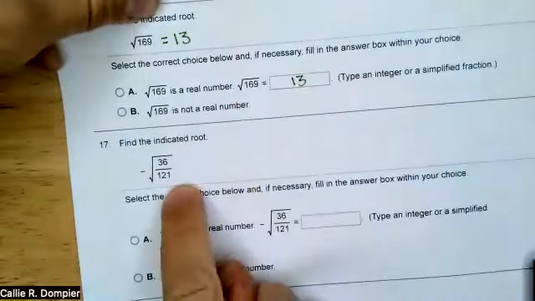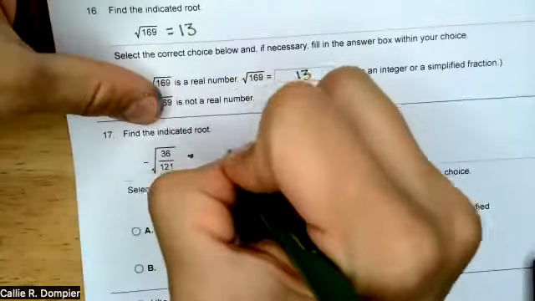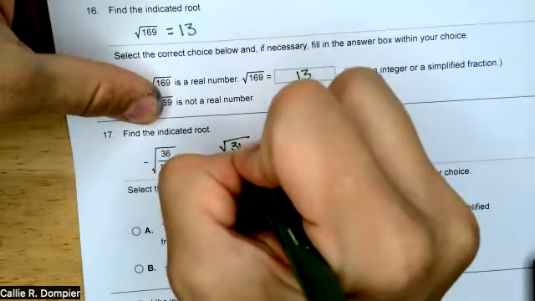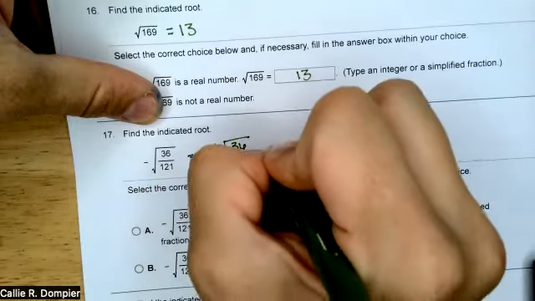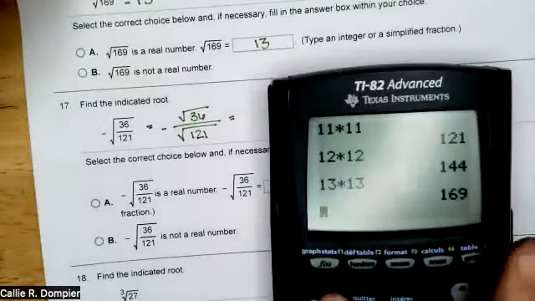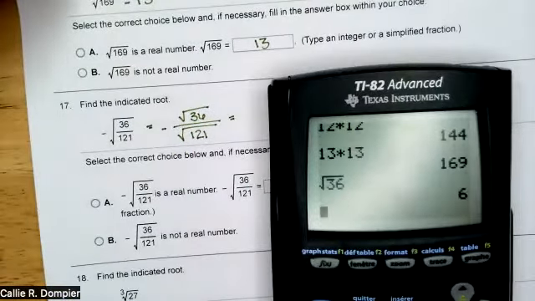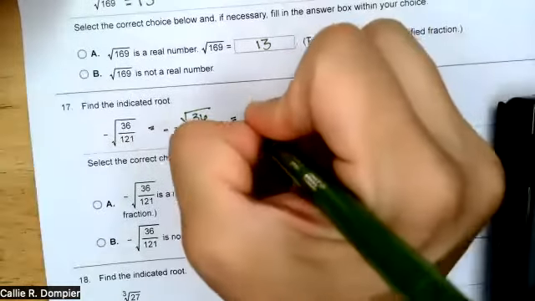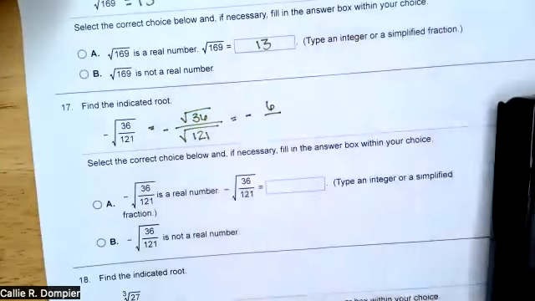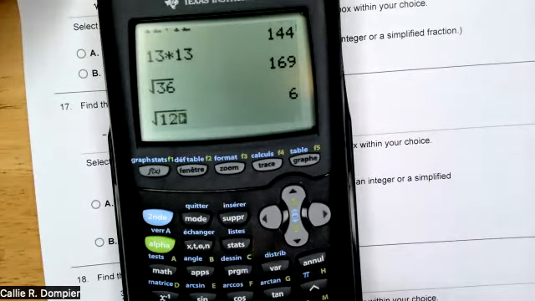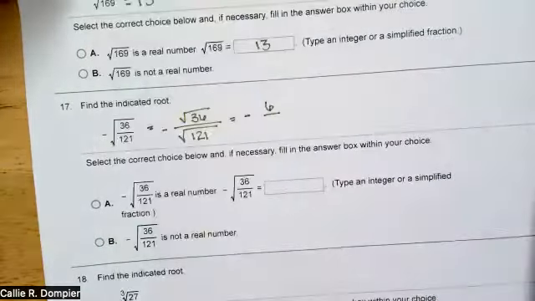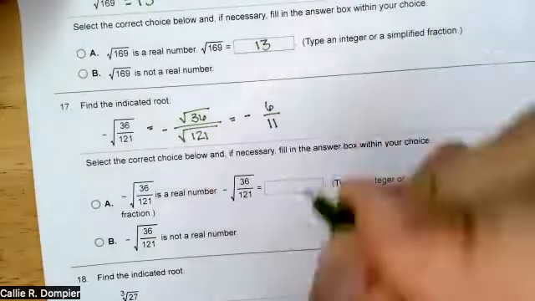This was also on a quiz, very difficult. So what you can do here is the square root of 36 over the square root of 121. The square root of 36 is 6 because 6 times 6 is 36. So I still have that negative 6 on the top. Sorry. The square root of 121, like we saw, is 11. So it's negative 6 11ths.